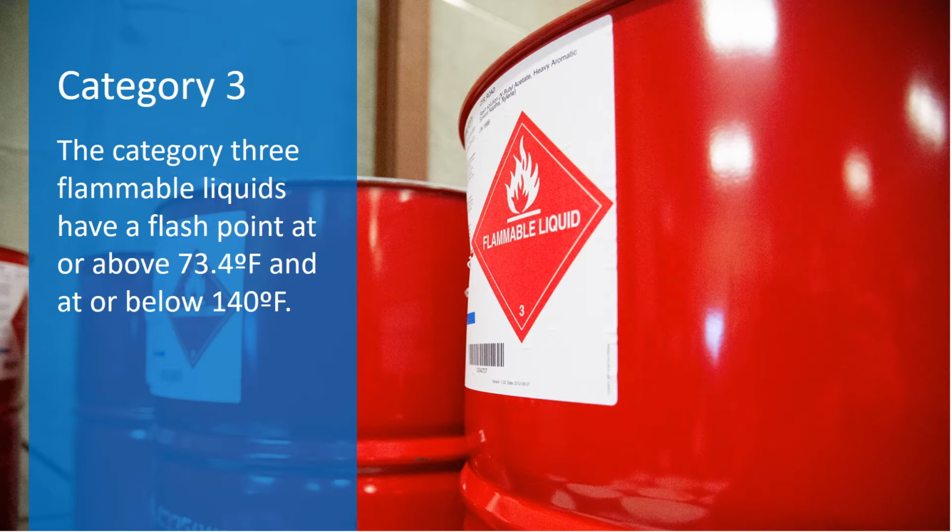Category 3, having flash points at 73.4 degrees Fahrenheit but below 140 degrees Fahrenheit. An example of this category of liquid is benzaldehyde, used in industry for its organic nature and its use in perfumes, dyes, and as a flavoring.